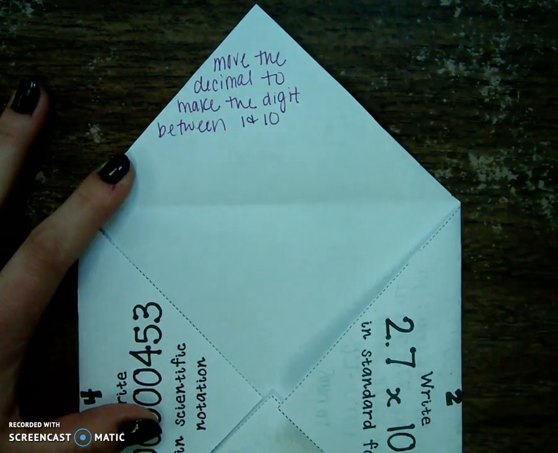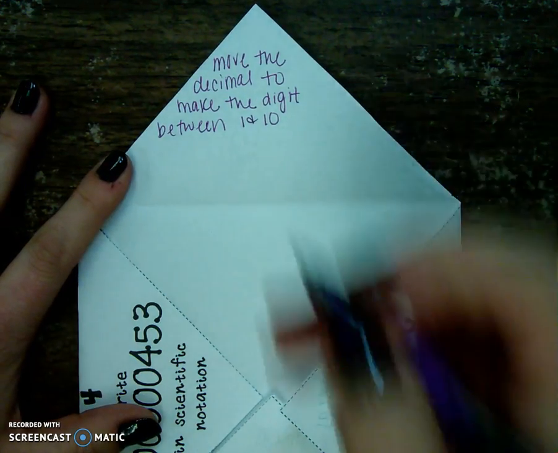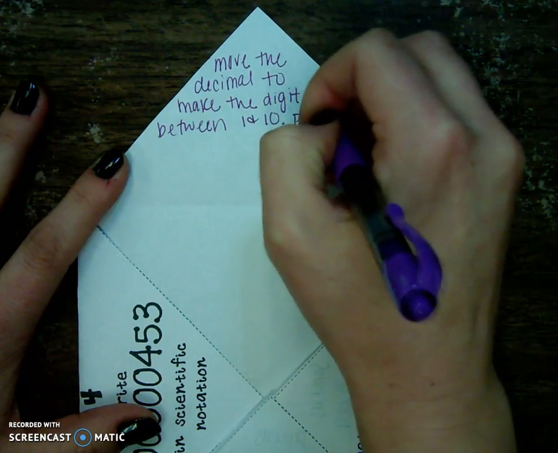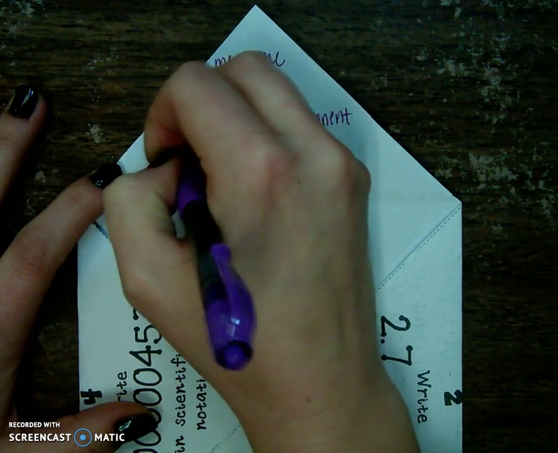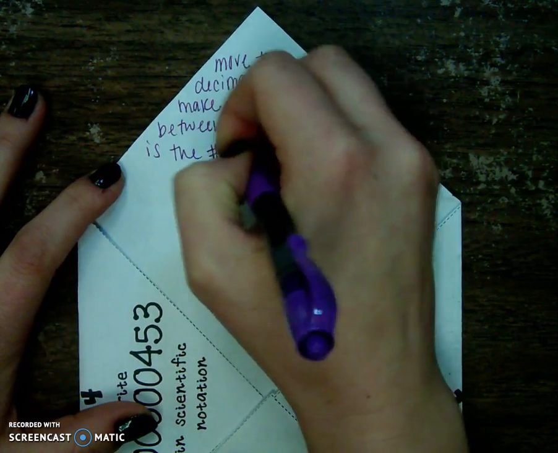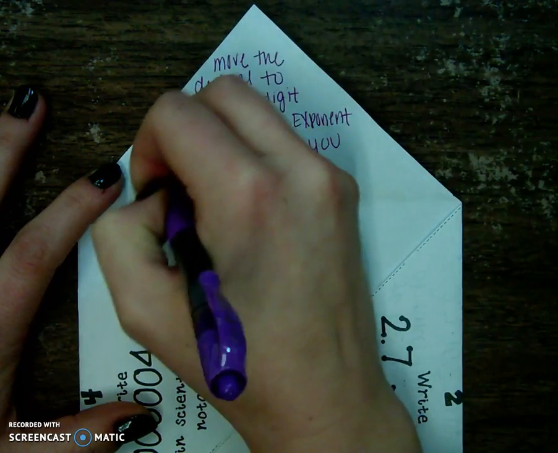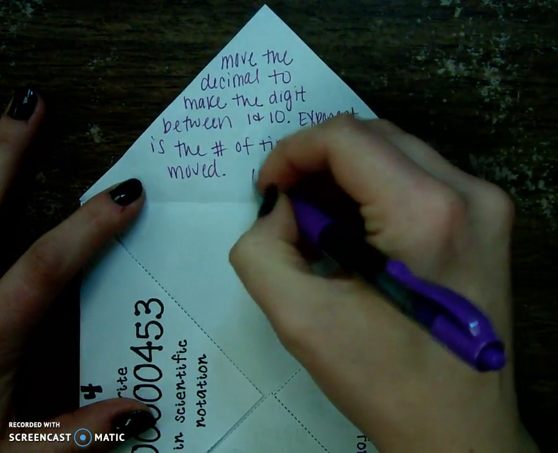It has to be somewhere in between 1 and 10, can't be smaller than 1, can't be bigger than 10, okay? The exponent is the number of times you moved, okay?